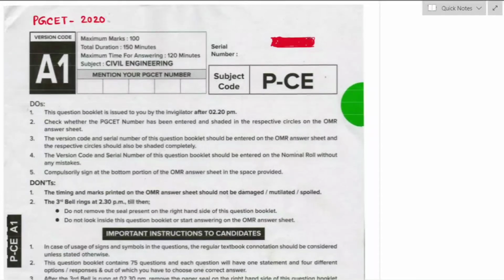In this video, I'll be discussing the PGCET 2020 Civil Engineering question paper. So let's begin with the Part 1 questions.